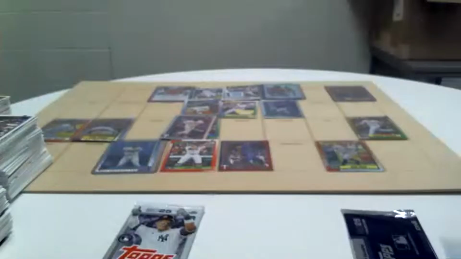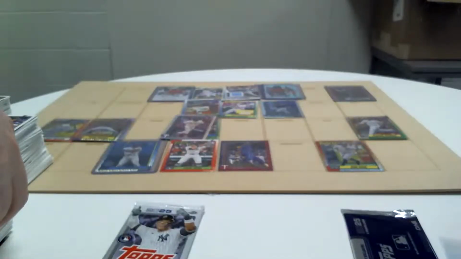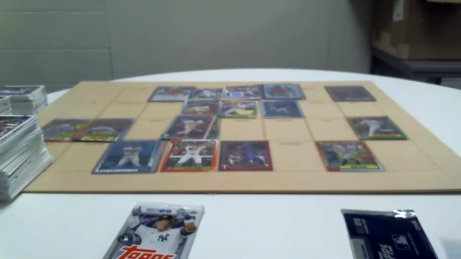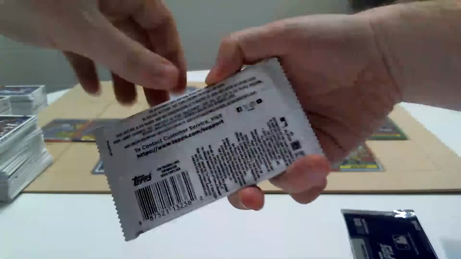Yes, and I will be in contact with each of you individually to see if you'd like your base cards or not. If not, they'll just be either donated to my local card shop, or I'll make little team bags for kids to get at Christmas time, or for people with kids on the subreddit and the Discord that are looking to help their kids start a collection. I'll send it to them.